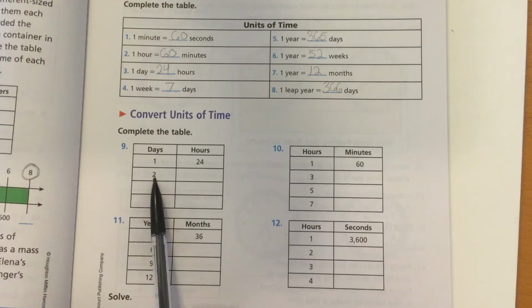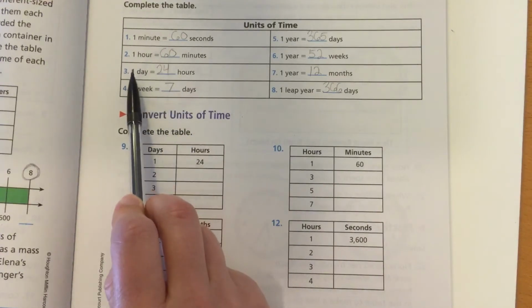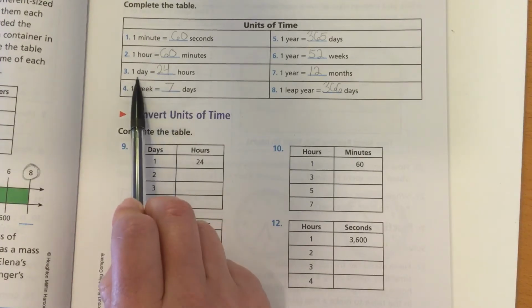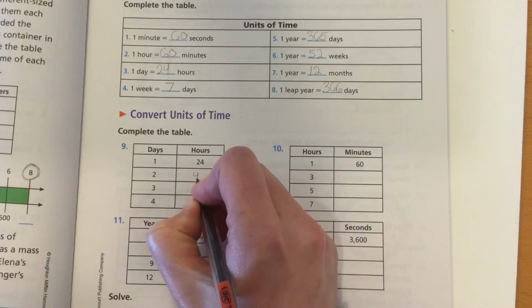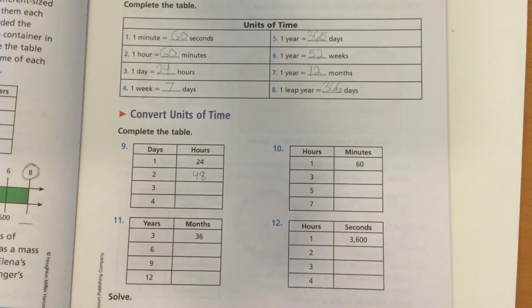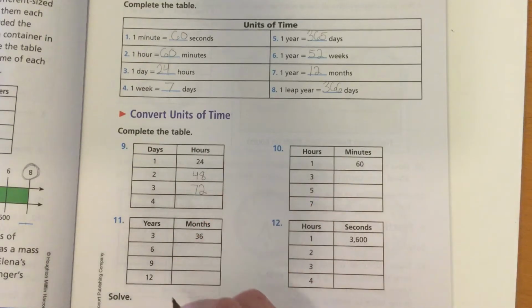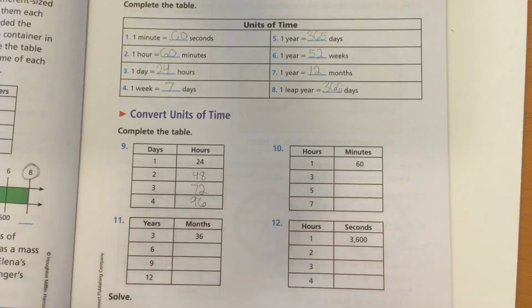So 2 days, how many hours? If I go up to my chart, I am going to take the 2 and multiply it by 24, because obviously that would be 2 days. So 2 times 24 is 48. 3 times 24 is 72. And 4 times 24 is 96. So knowing what you need to multiply.